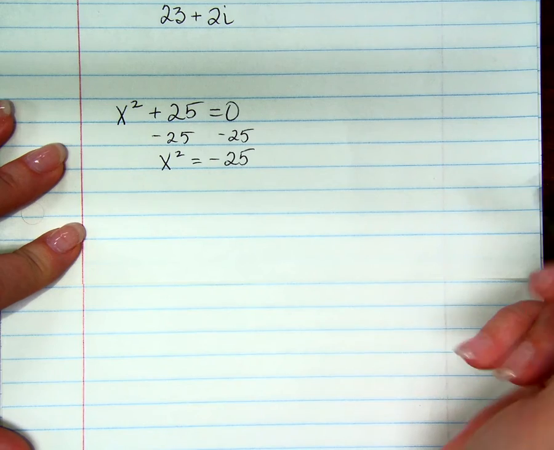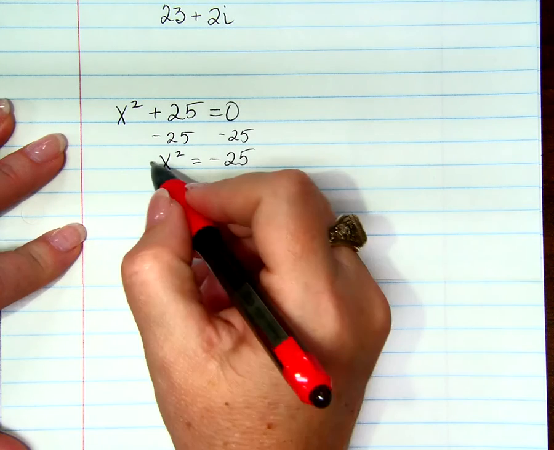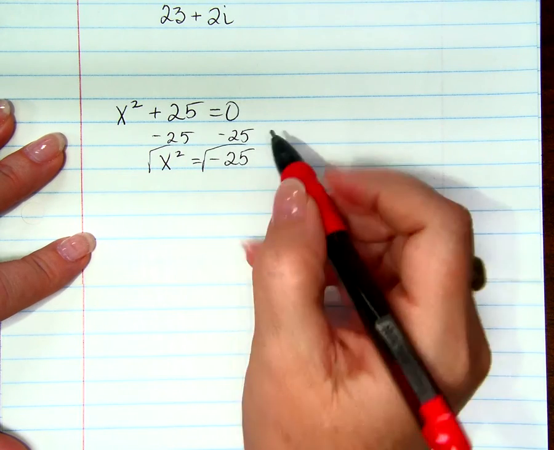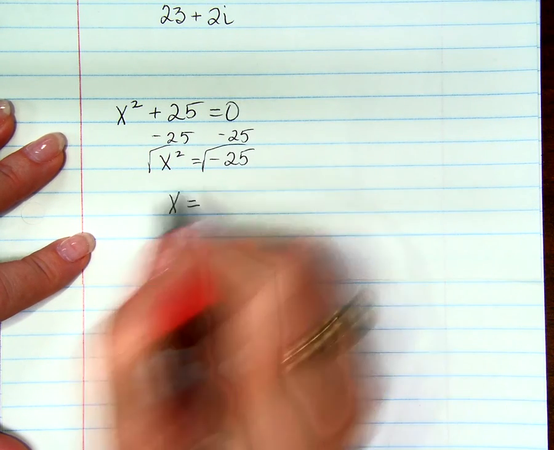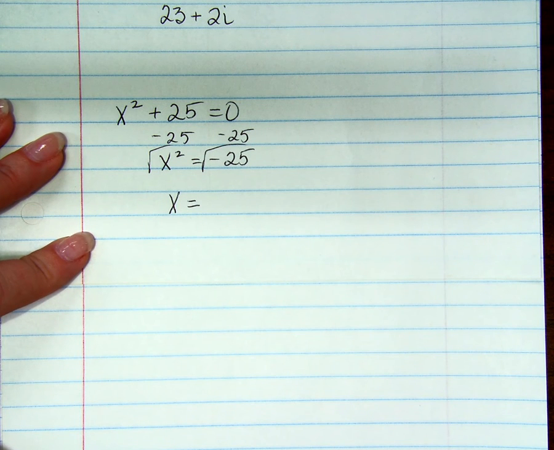Everybody okay with these steps so far? And then there's this step. Don't say anything yet. Can somebody tell me what x equals?